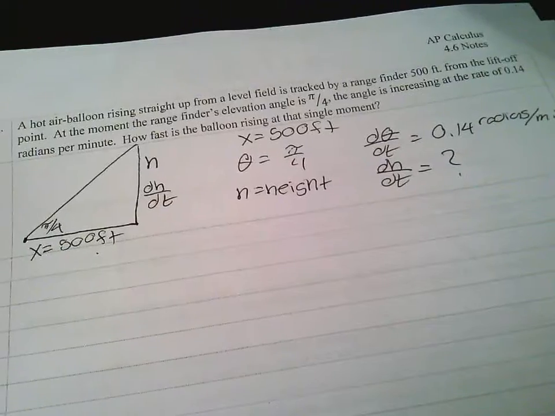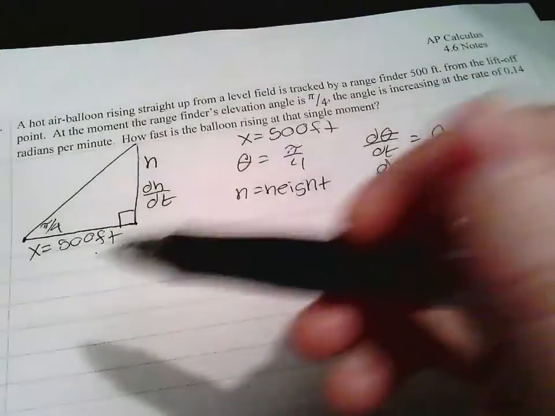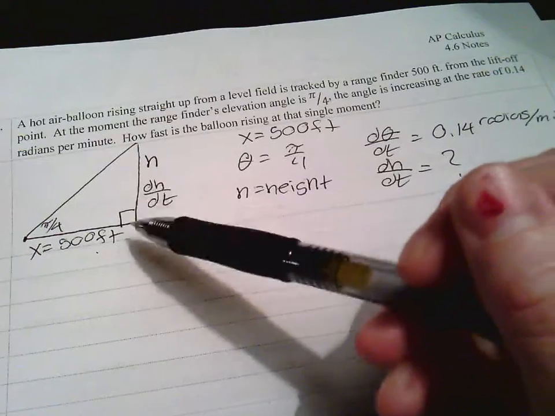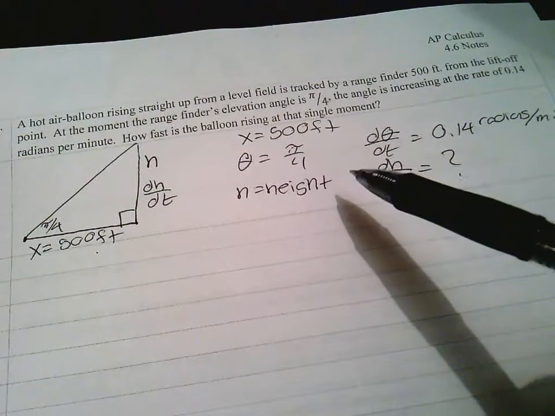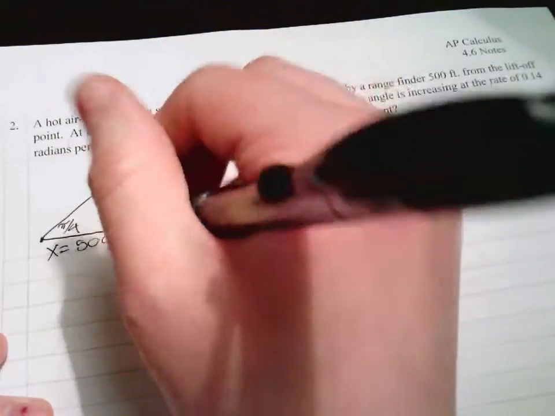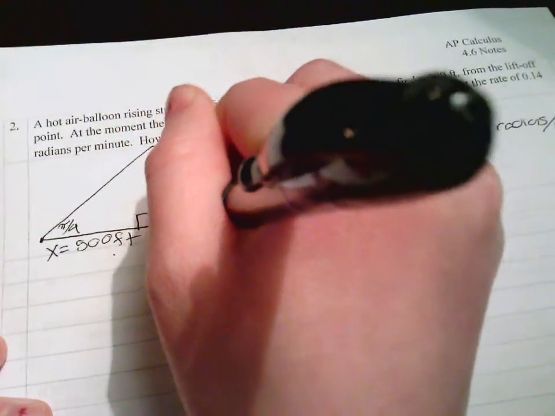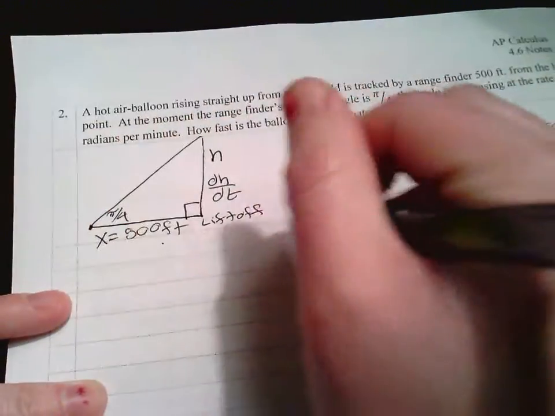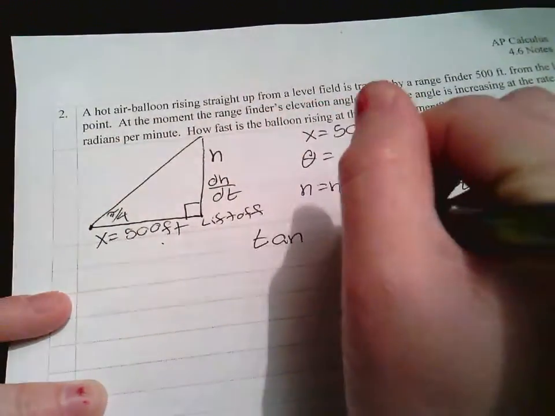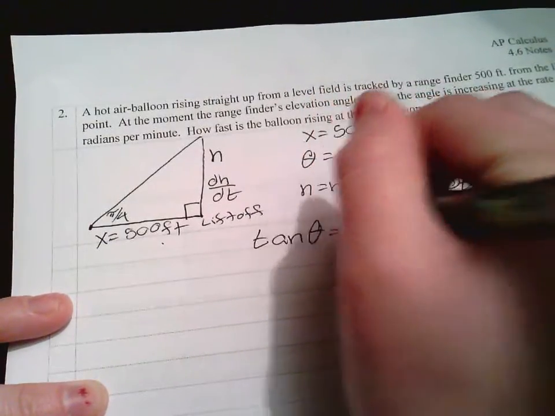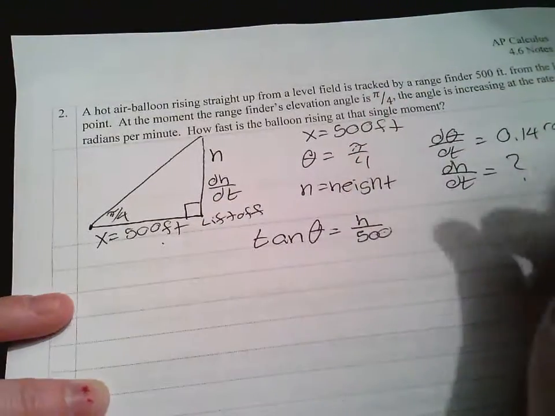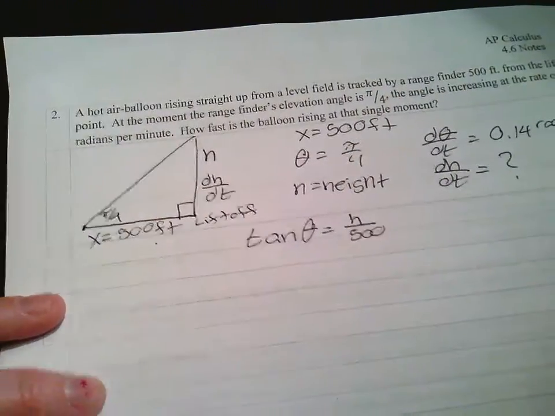So Pythagorean theorem is what you might be thinking of, because this is a right angle here. But you can't do the Pythagorean theorem because you only have one side. So you need to use a trig function. The trig function that deals with opposite over adjacent is going to be tangent. Oh, and this is liftoff. So you're going to be using tangent of theta equals h over 500. Go ahead and solve for h.